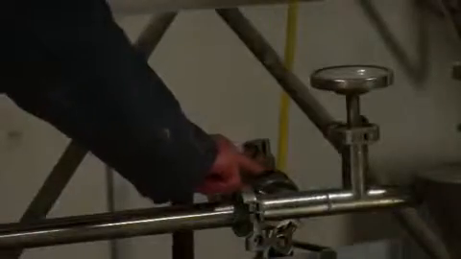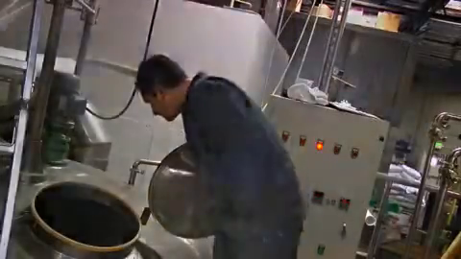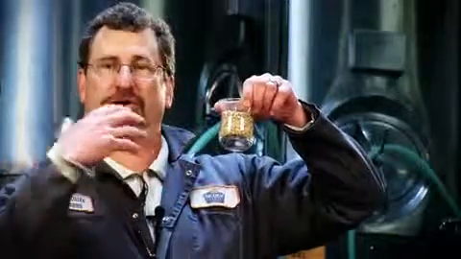The first step is mixing crushed malt with hot water in a step called the mash. And malt basically is barley that has been germinated and dried out. This takes the raw barley and turns it into something that you can make good beer with.